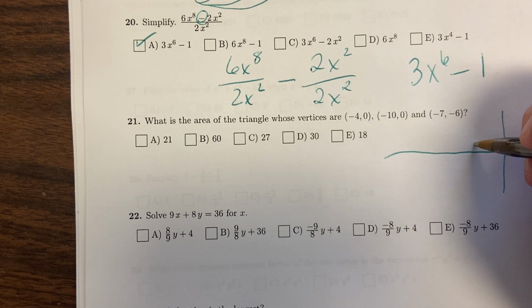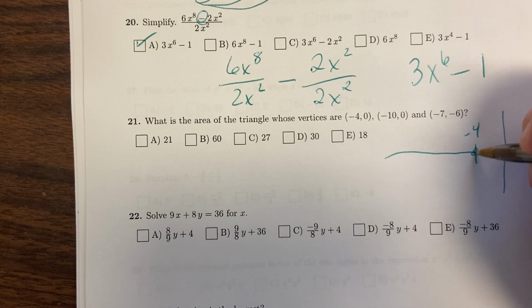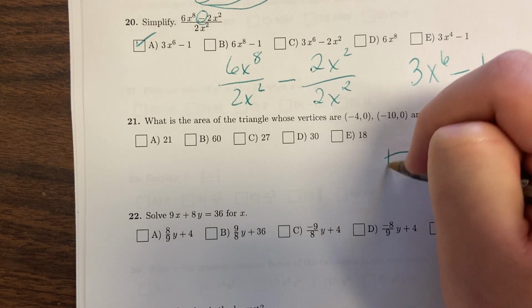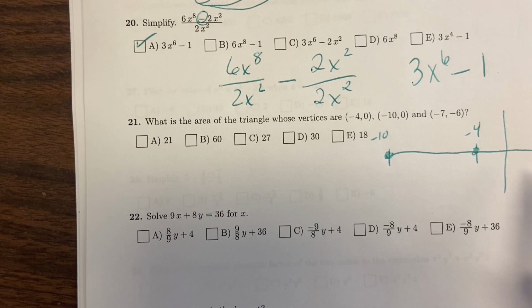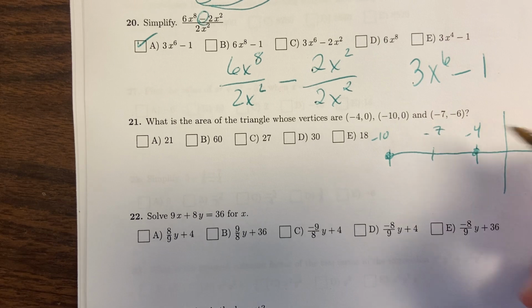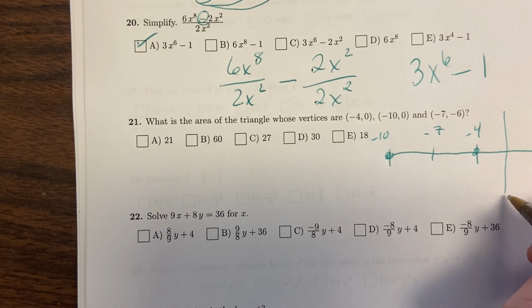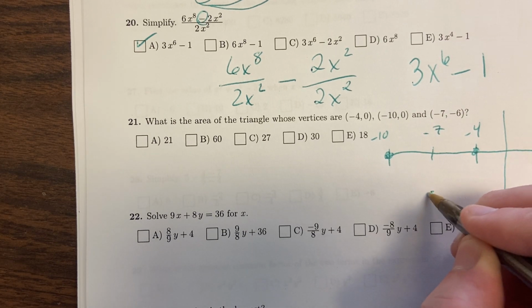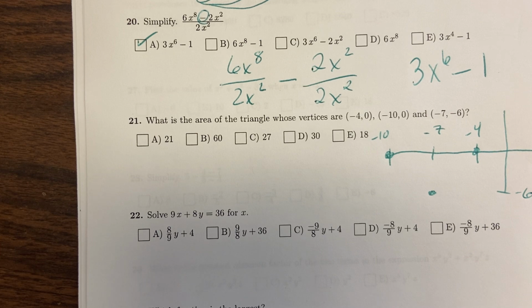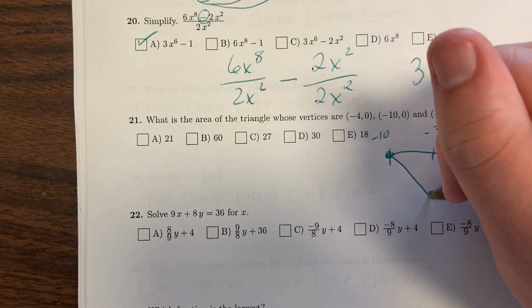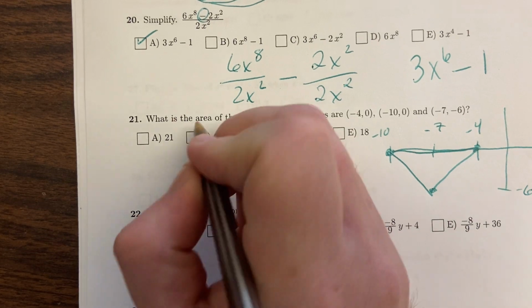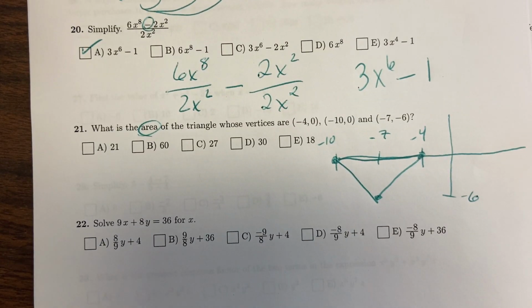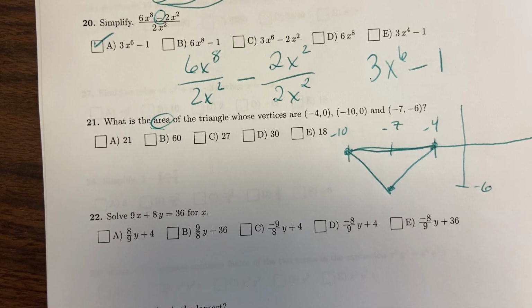I have something at -4, 0. I have something at -10, 0. And then I have something at -7. So it's going to be, well, yeah, that's going to be in the middle. And -6. Whatever. It's just a rough sketch. Okay, it doesn't have to be perfect. So this is going to be my triangle. And we know we are asked to find the area. So we need half of the base times the height.